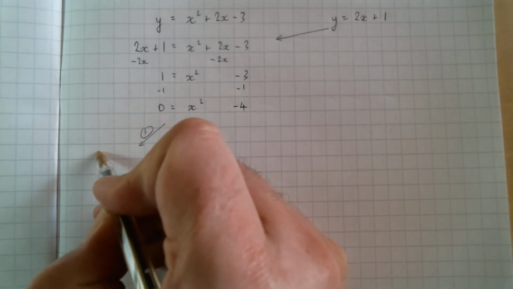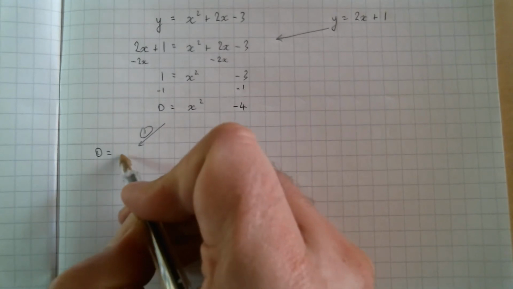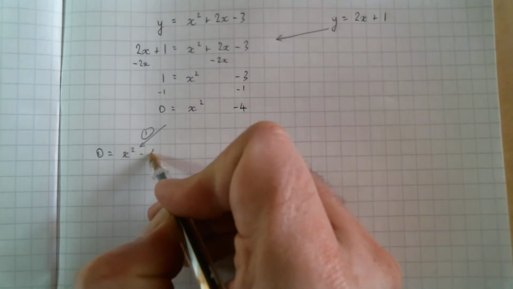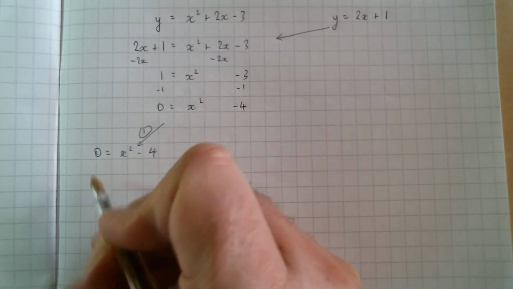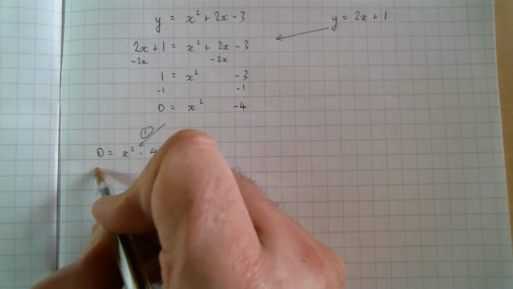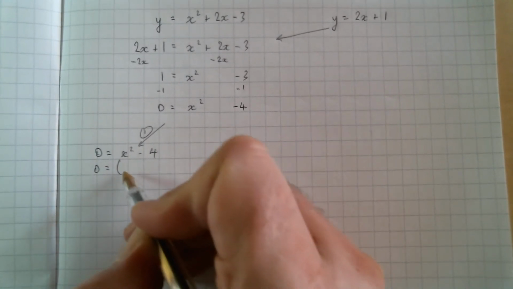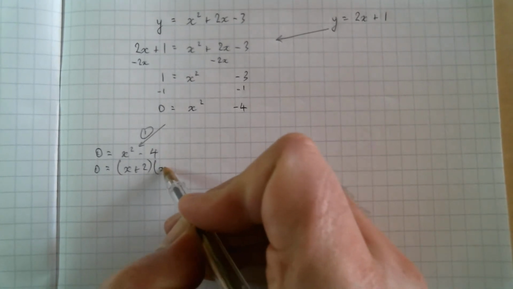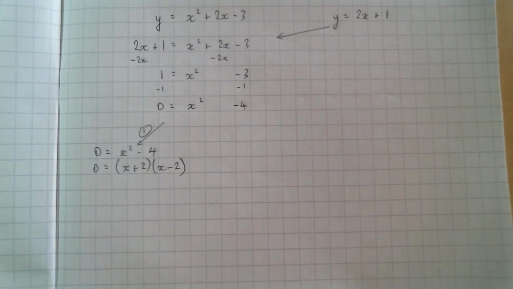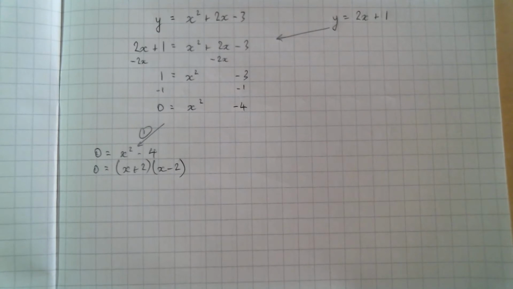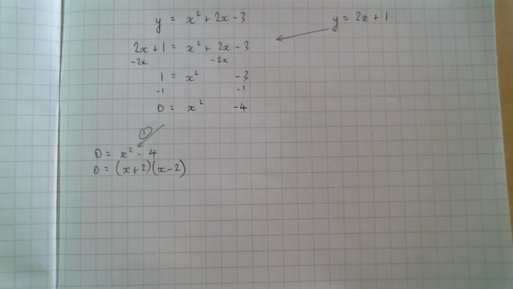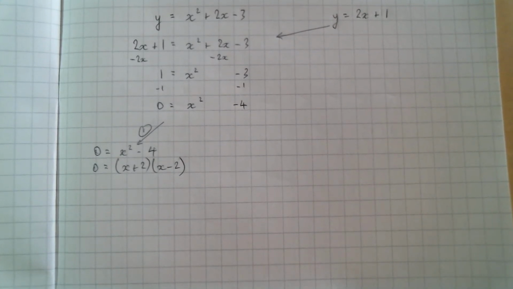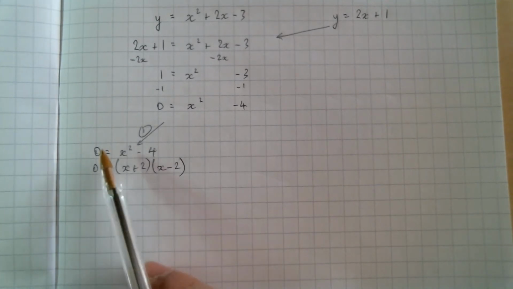is to say 0 equals x squared minus 4, and recognize that as the difference of two squares, so that if you factorize it, you would get x plus 2, x minus 2 on the right hand side. Don't be lazy. Don't forget to put these zeros.